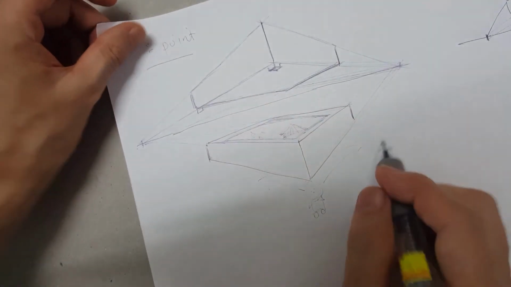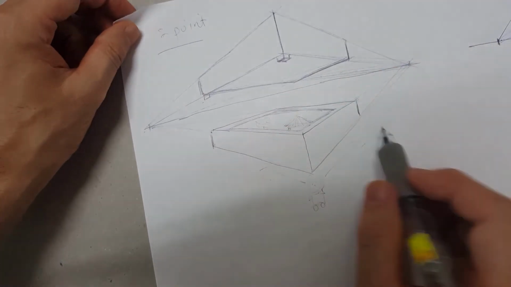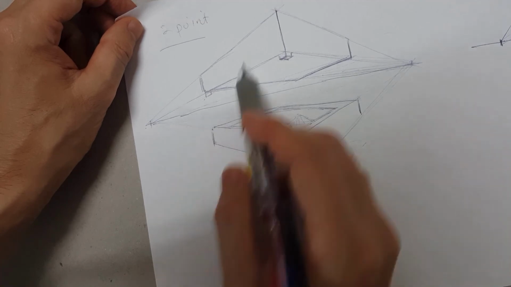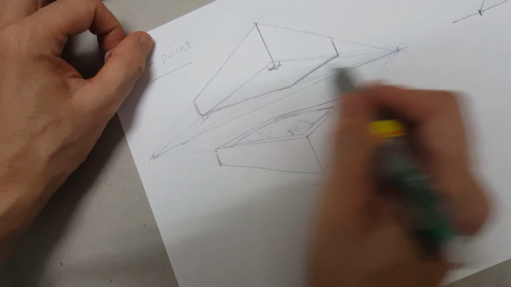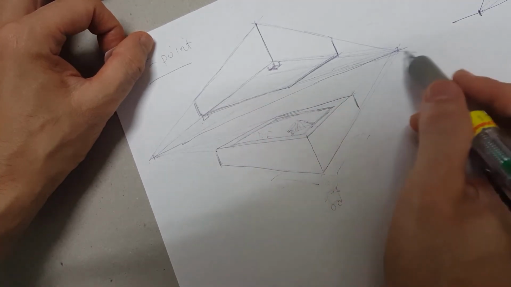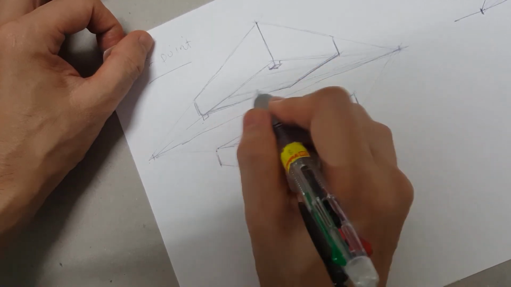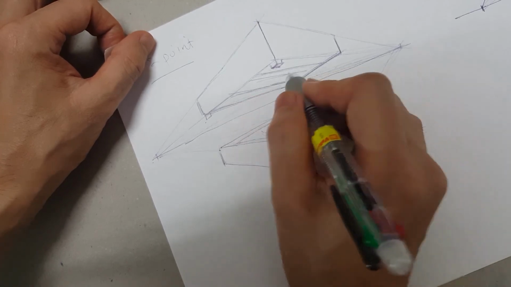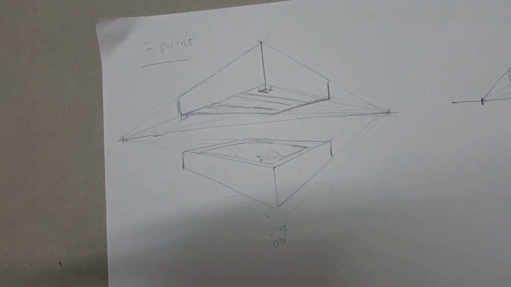So we have the leg here, and then you can continue to draw the 4 legs here. This is as if we are looking at either a bed or whatever. And of course you could add in some more, trying to visualize maybe some support at the bottom. So this is your 2-point perspective.